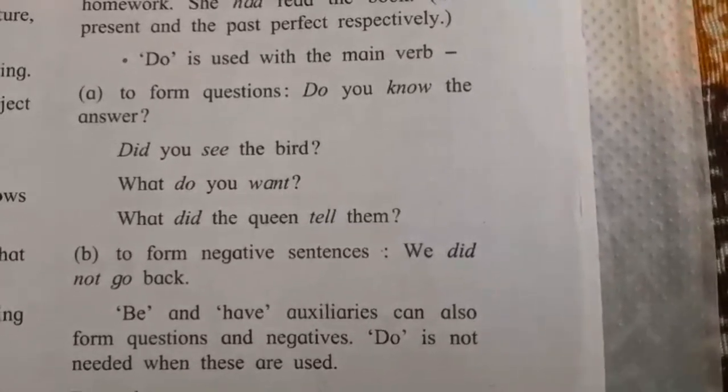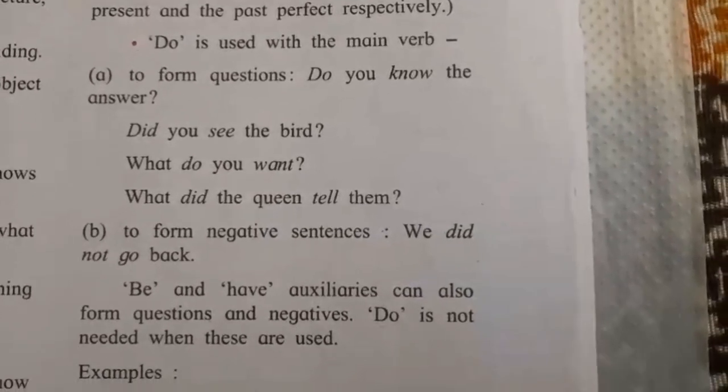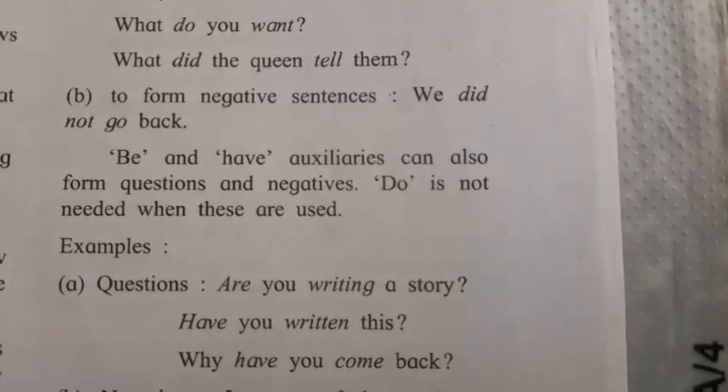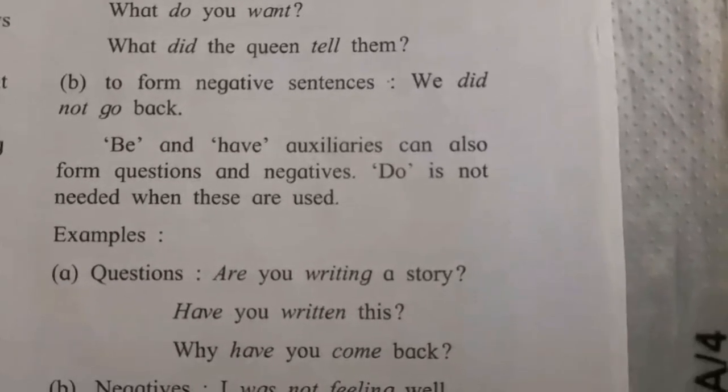Do you know the answer? Did you see the bird? What do you want? What did the queen tell them? To form negative sentences, we did not go back.